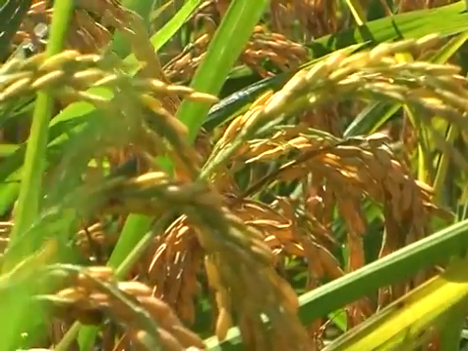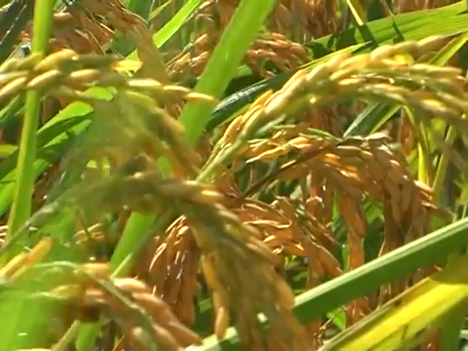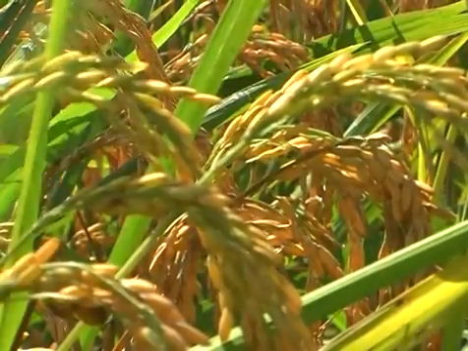Let's hear how an extension agent from the Office du Niger in Mali explains these key nutrients.